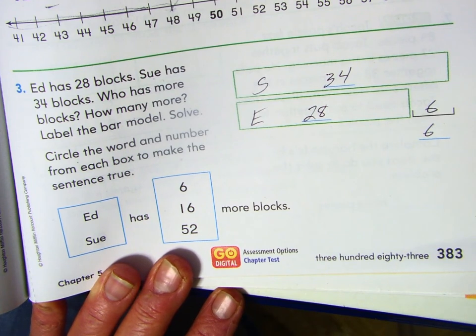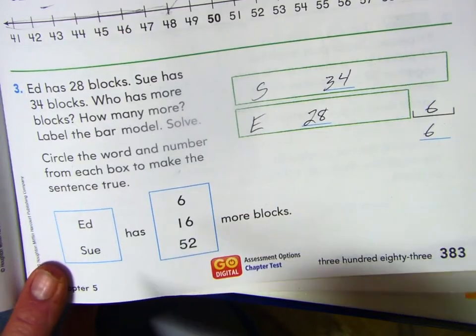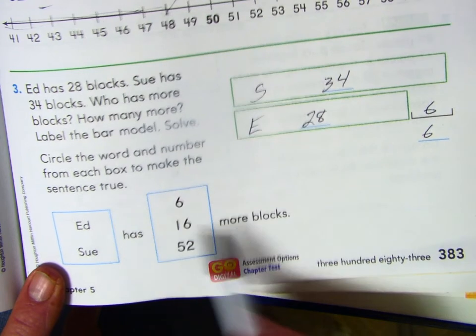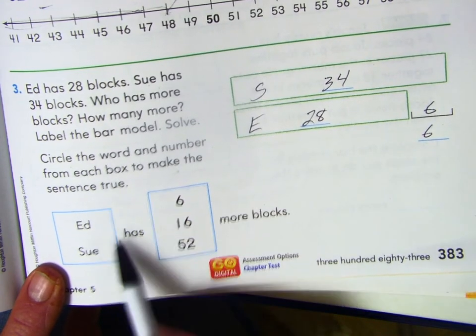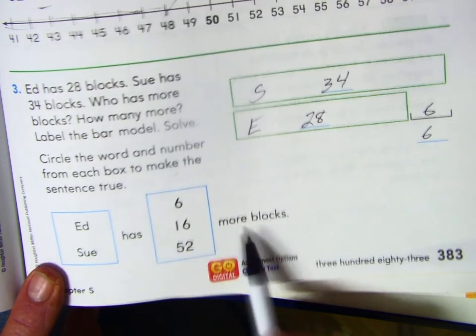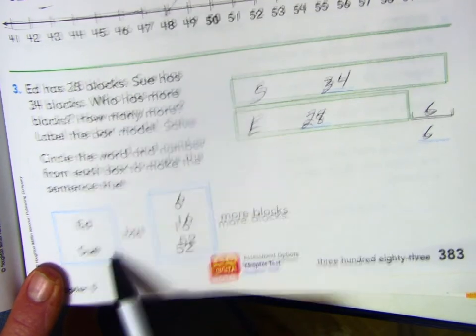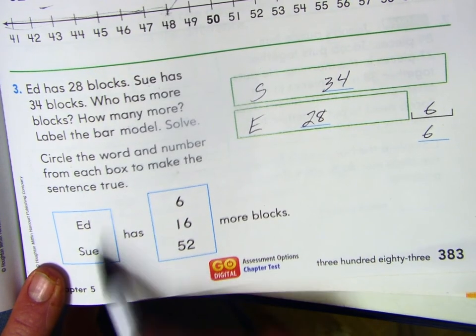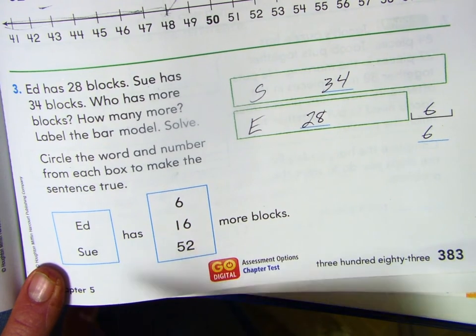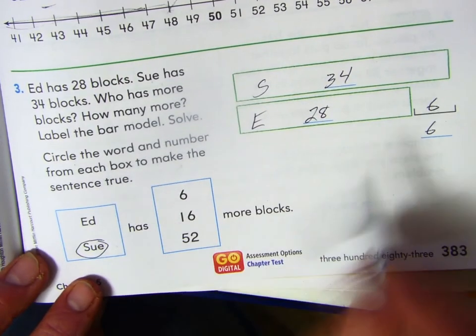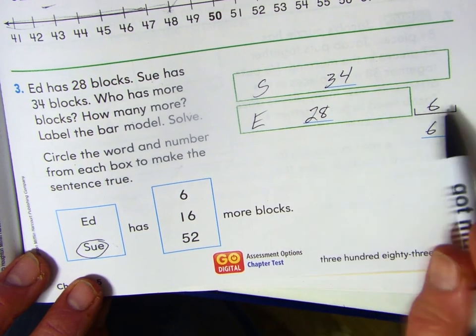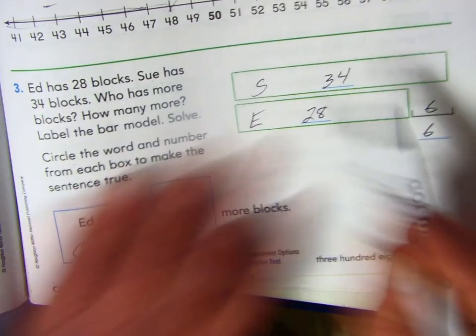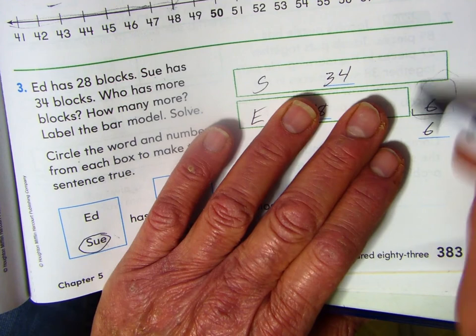We could also do, okay, let's read. Blank has blank more blocks. Who has more, Ed or Sue? Ed has 28, Sue has 34. Which one has more? ¿Quién tiene más? Sue has more. Sue tiene más. ¿Y cuánto más tiene ella? Ese es Ed. Este es Sue. ¿Cuánto más tiene ella?